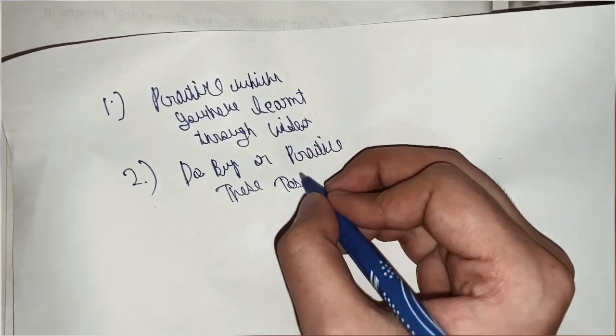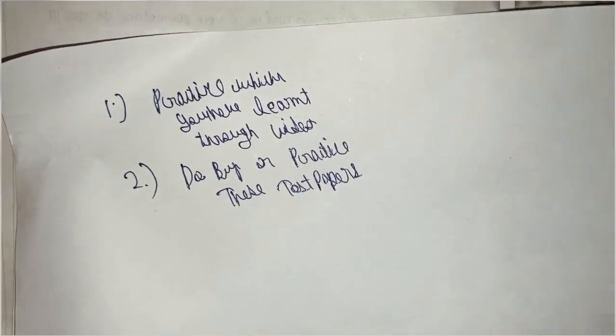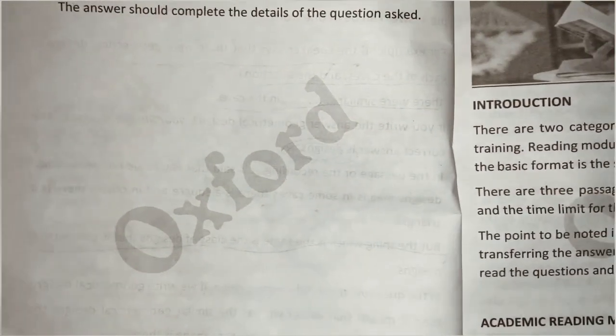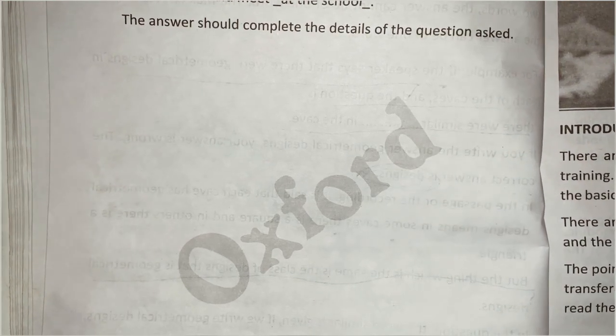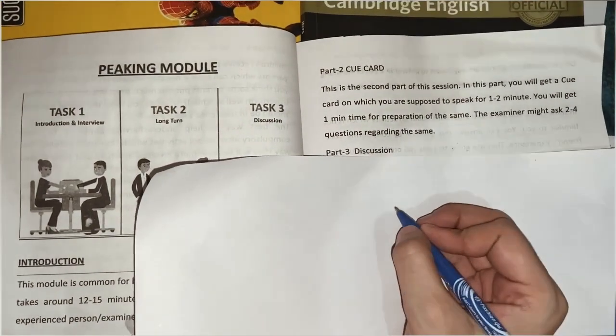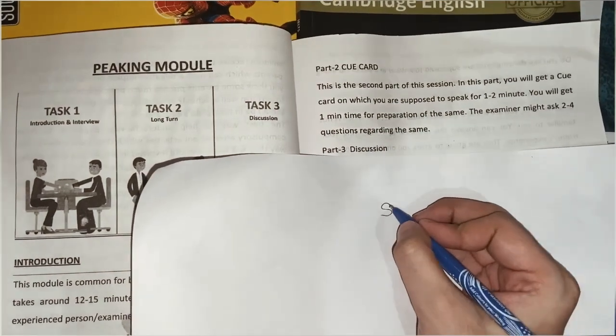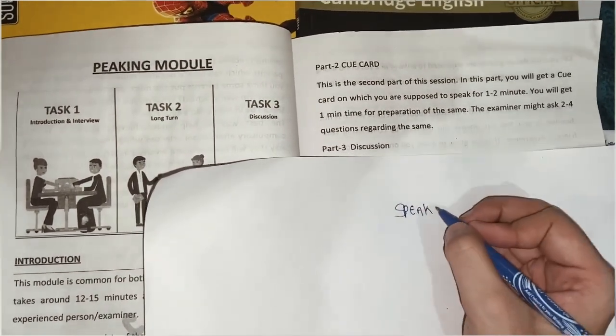It is not difficult to get a 6 or 7 band. Actually, a 6 band is just easy, anyone can get that band, you just need to be focused. And a 7.5 band you can easily score by practicing. So now we are going to talk about the speaking module.